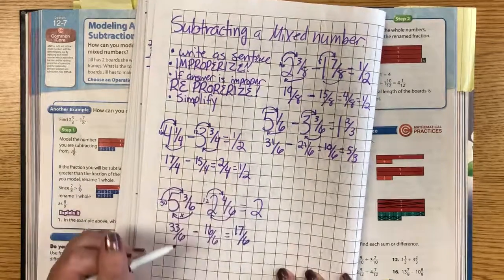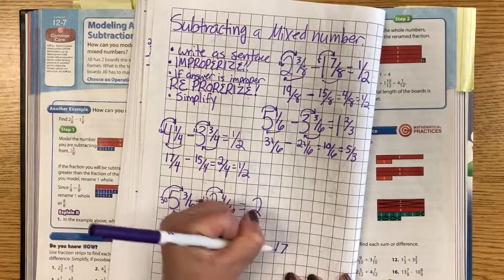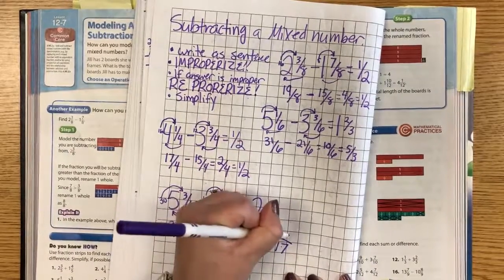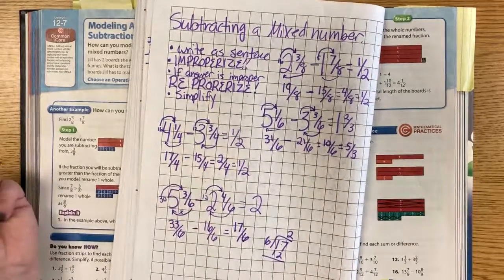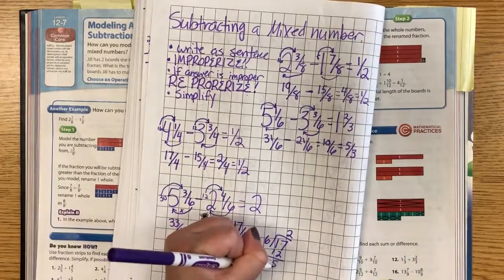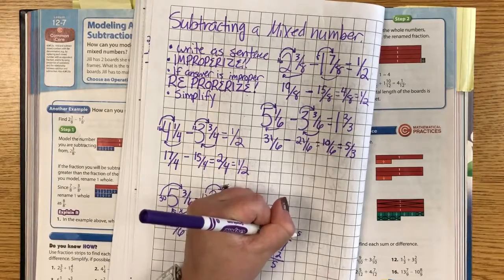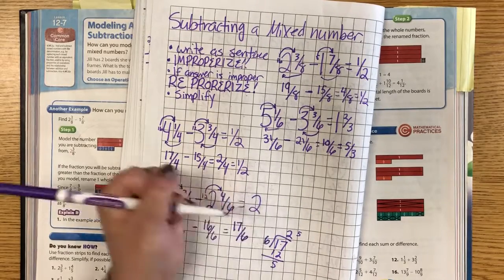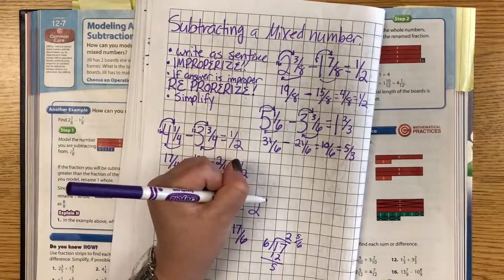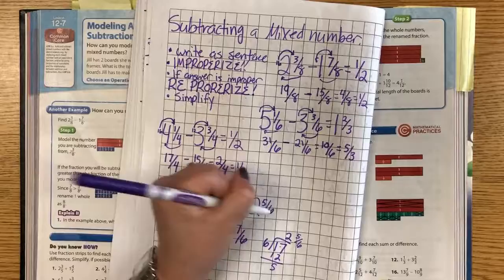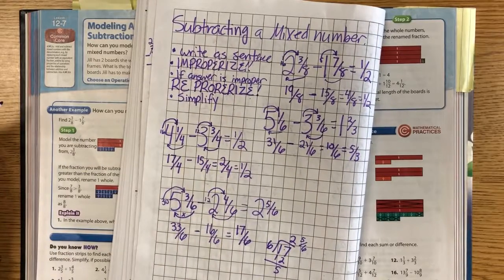So even if you need to do this, you can. 17 minus 12, 5. So I'll put 5 up here, and then whatever you've divided it by is your denominator. So 2 and 5/6.